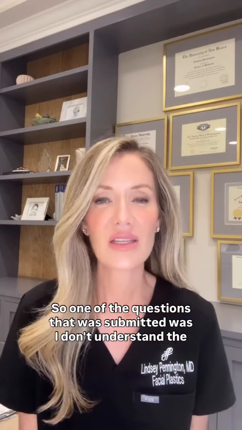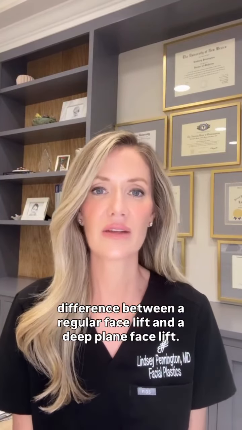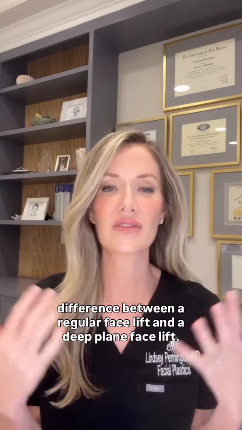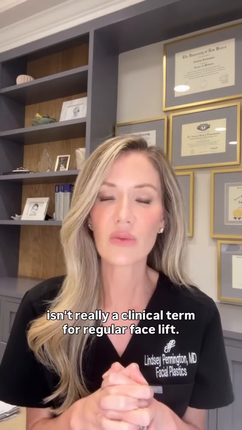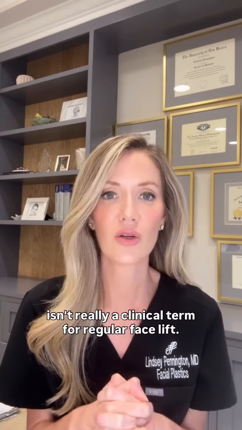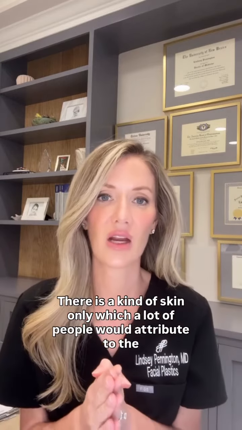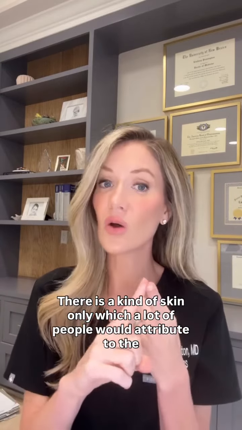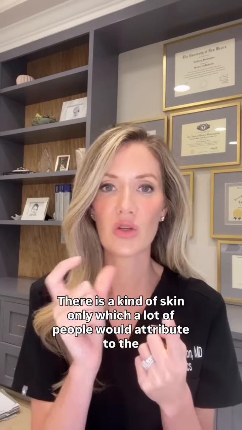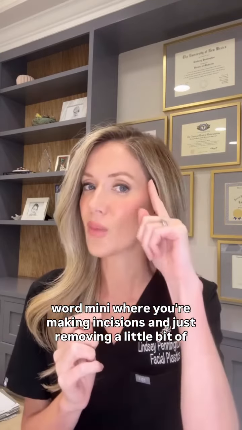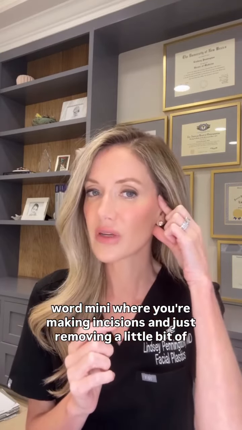So one of the questions that was submitted was, I don't understand the difference between a regular facelift and a deep plane facelift. There isn't really a clinical term for regular facelift. There is a kind of skin only, which a lot of people would attribute to the word mini, where you're making incisions and just removing a little bit of skin.